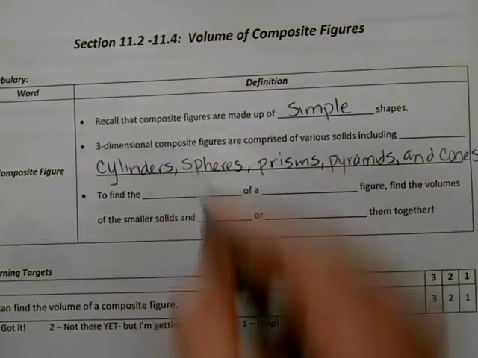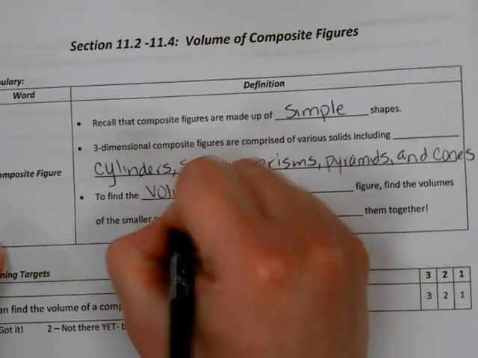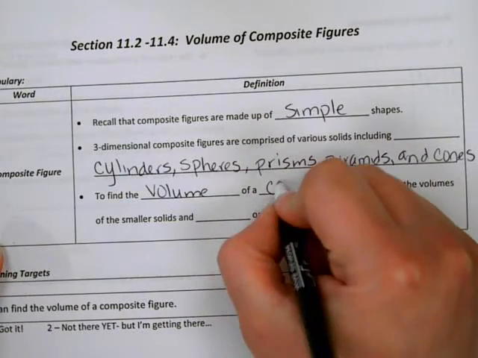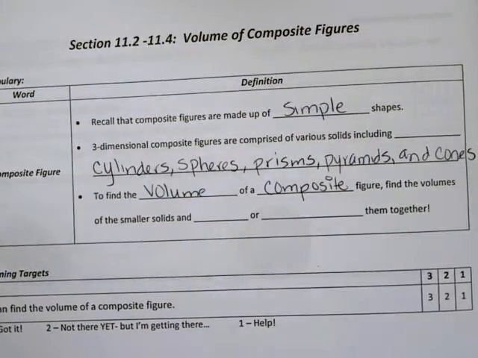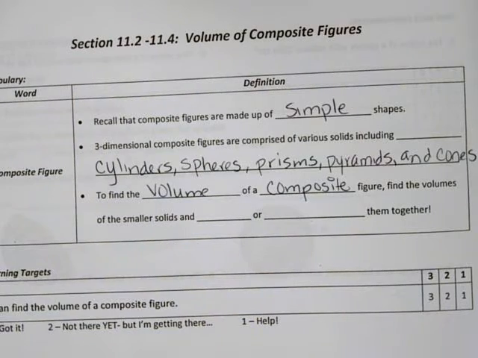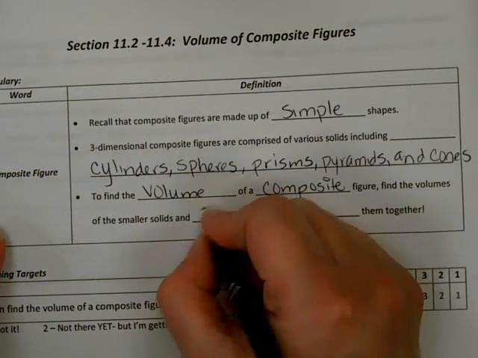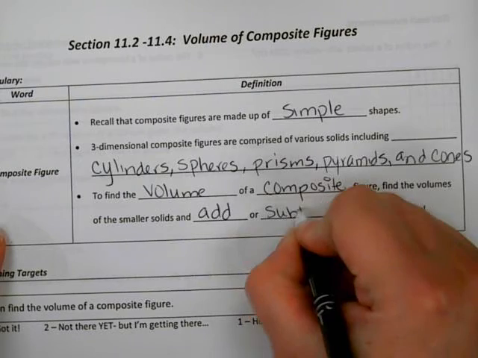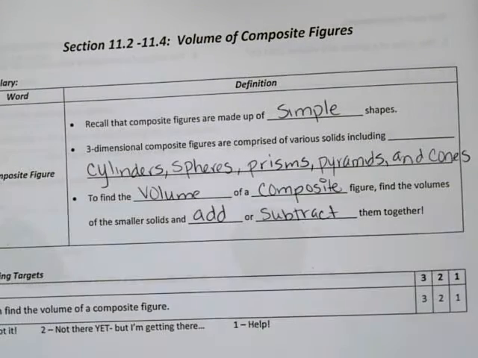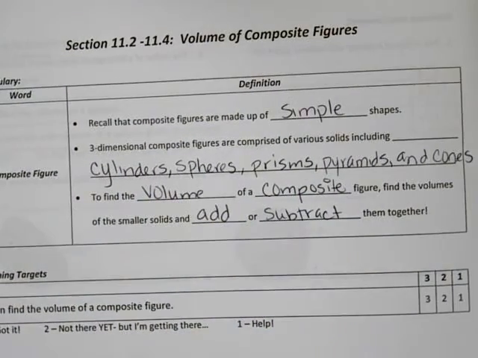To find the volume of a composite figure, find the volume of the smaller solids and add or subtract them. So same as finding the area of composite figures. So we have to figure out whether we're going to be adding or subtracting two values together or not.